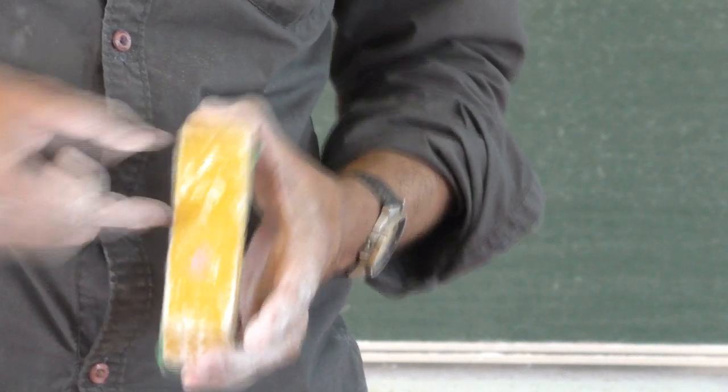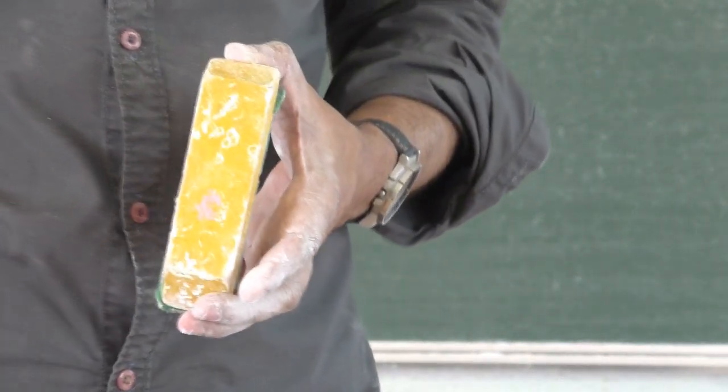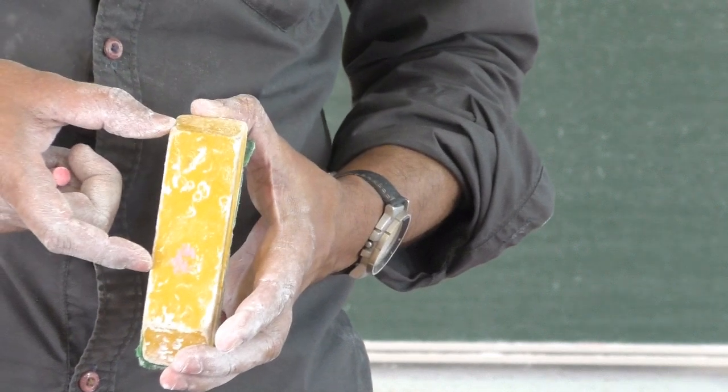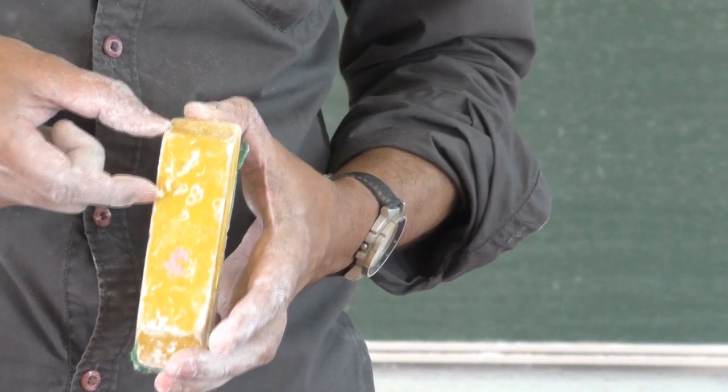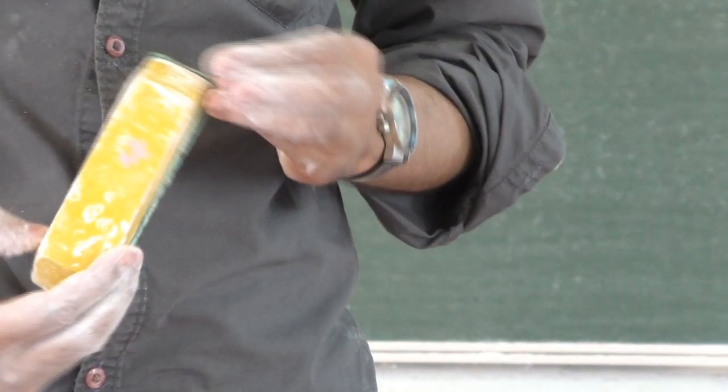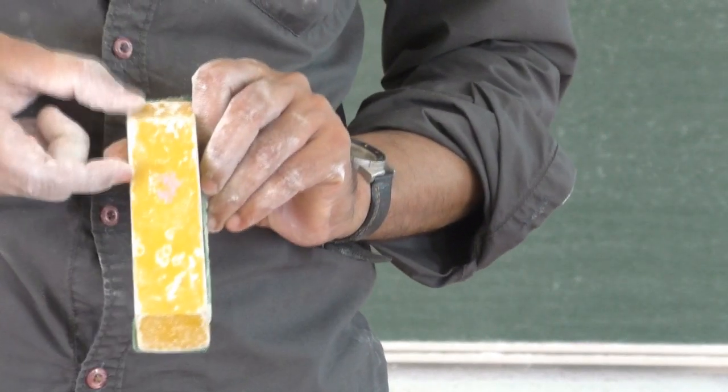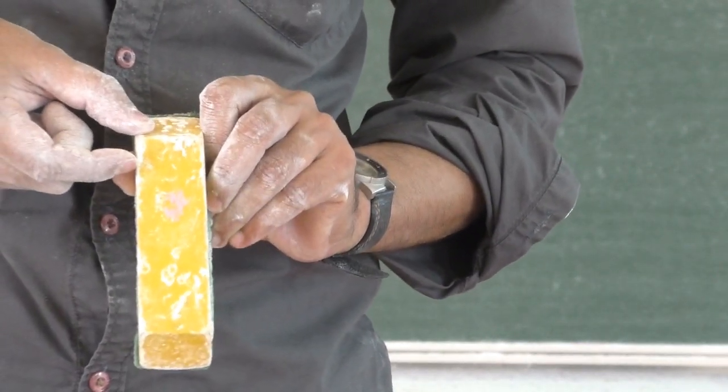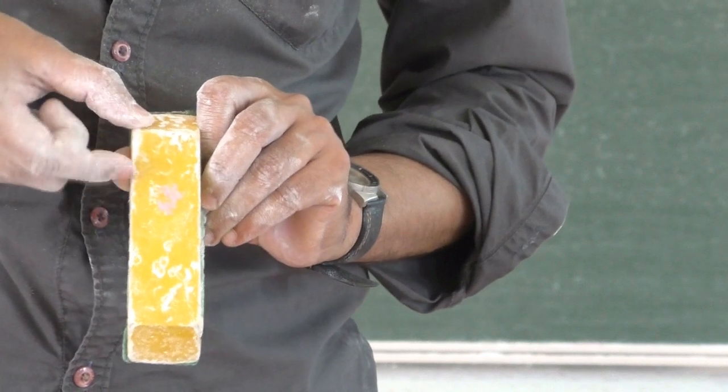And objects need not be only at the bottom. Fish can be anywhere inside the aquarium. It need not be only at the bottom. So this is real depth, this is apparent depth. Now I will invert this. Now the real depth becomes less, and so will the apparent depth. It will also be less. So there is a difference.